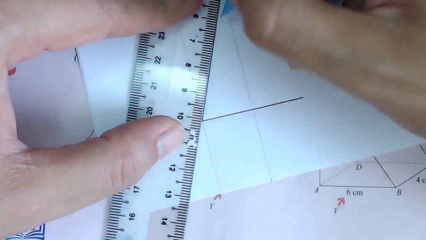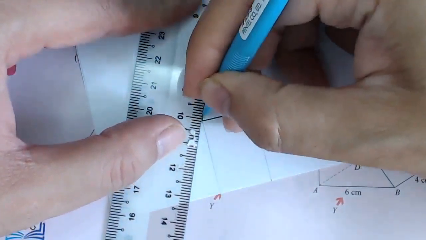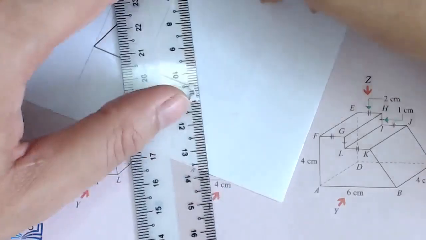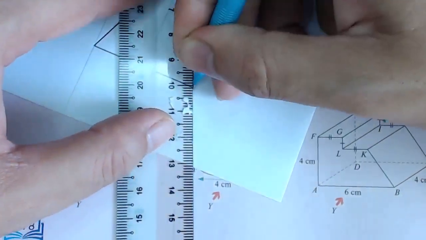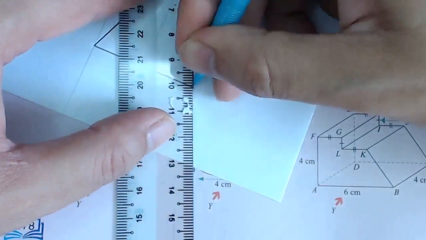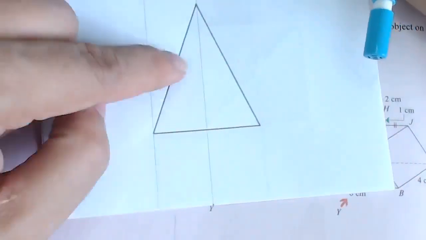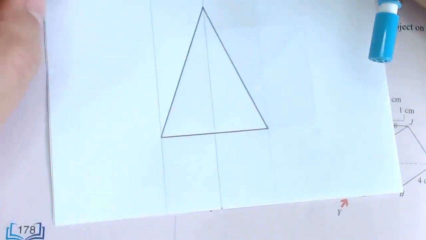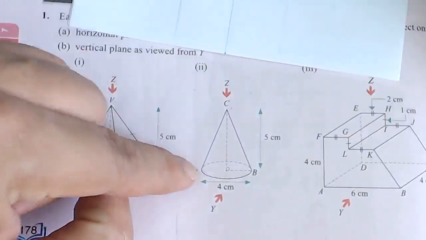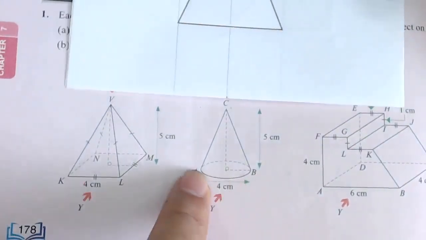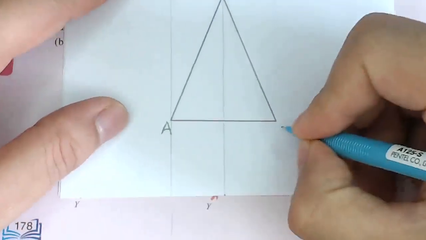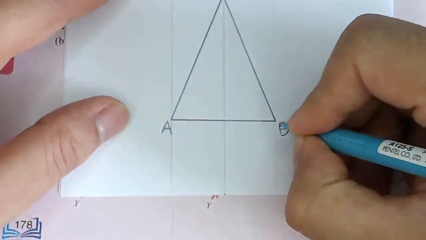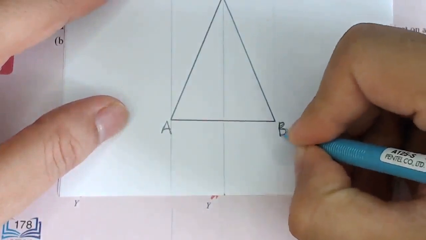Darken the line, and so does this side. And here it is, Y side. Okay, the dimensions A, B, and C. So this is A, this is B, and this is C.